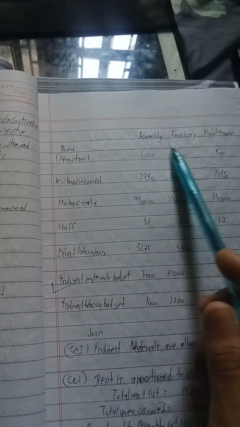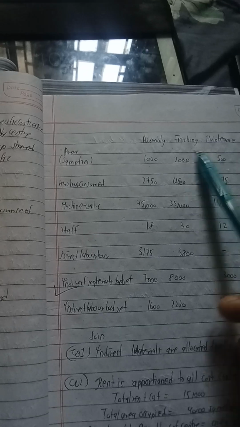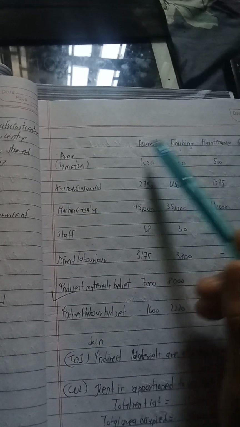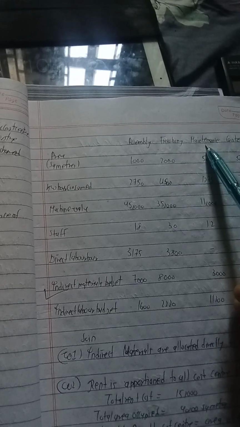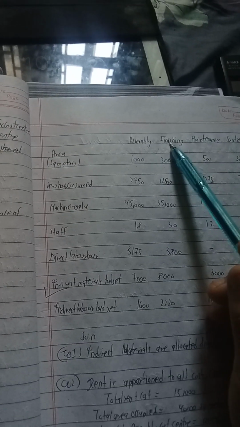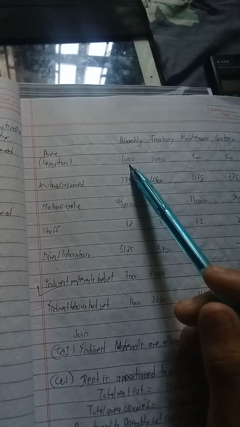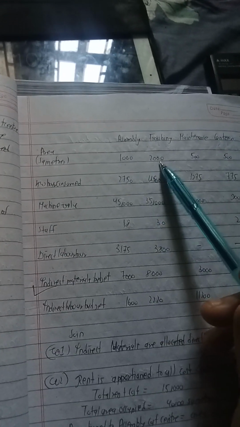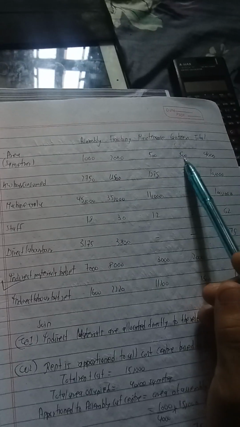So here we have all the departments of the company. That is, we have 2 production cost centers and 2 service cost centers. So the assembly department covers 1000 area, finishing 2000, maintenance covers 500, and canteen covers 500. So total area is 4000.